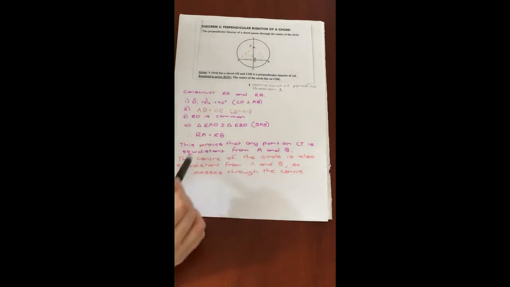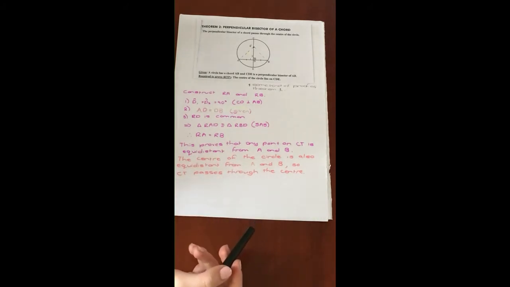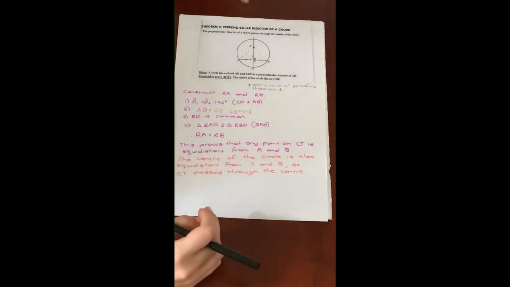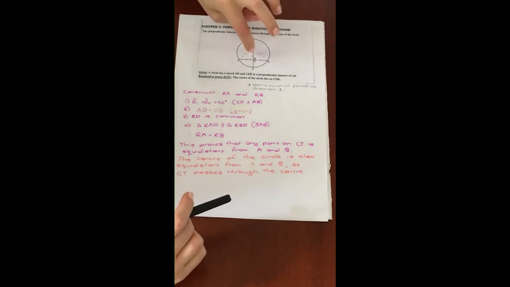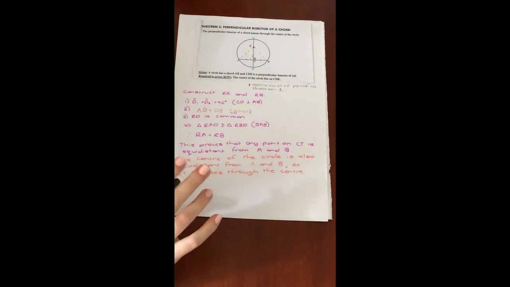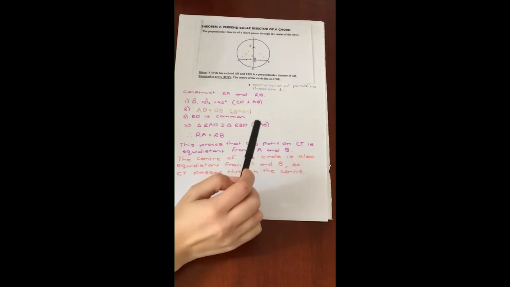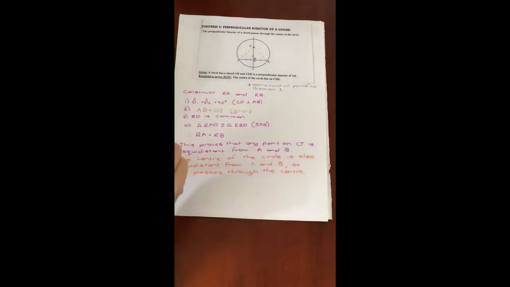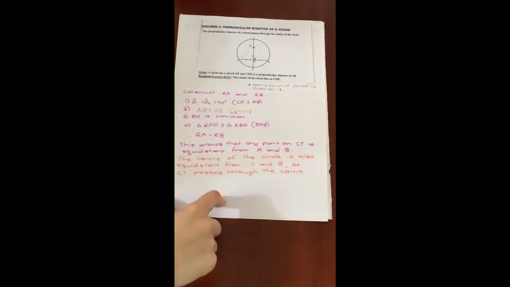So that you'll just write afterwards. Remember, equidistant means it's the same distance. So RB is the same distance as RA. So the center of the circle will also be the same distance, therefore it must run through the center. Like I say, I went through this quickly because it's very similar to Theorem 1, but just run through it. You're using congruency again, but just make sure this time you use SAS, because you don't have the hypotenuse, because they're not radii. You don't know if that's the center of the circle.